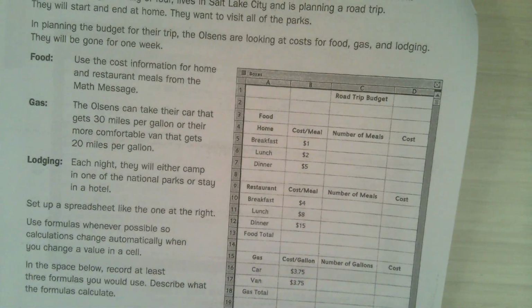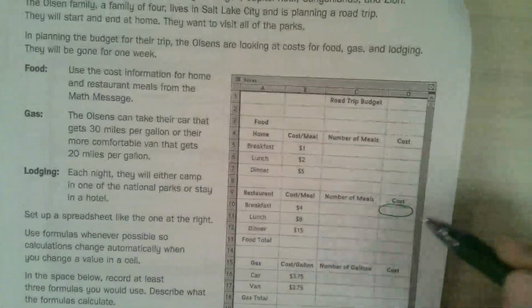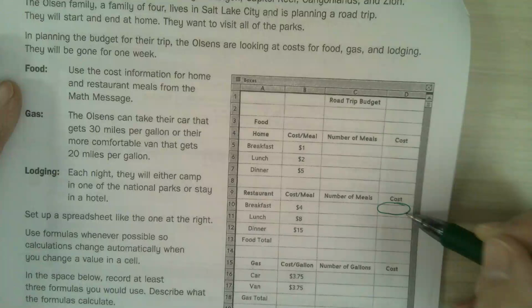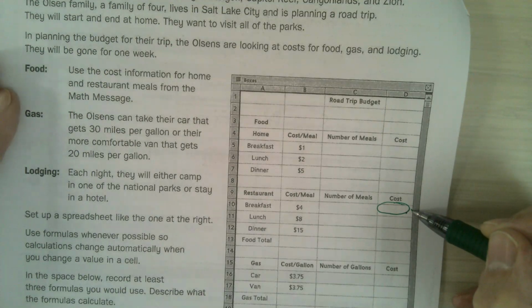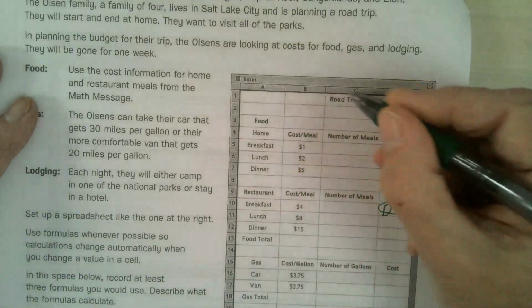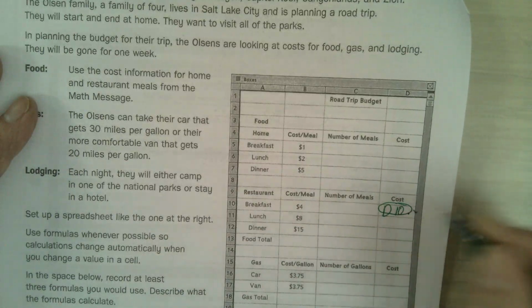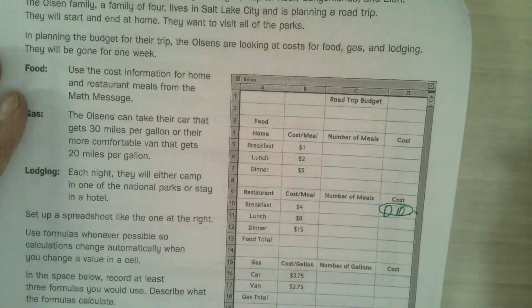So if I wanted to talk about the cost for this breakfast here, that would be cell what? The one that I just circled in green. What cell is that answer going to be in? D10. D, A, B, C, D, and go down to 10. D10. So everyone knows how to read the cells? Okay, let's go to the next page.